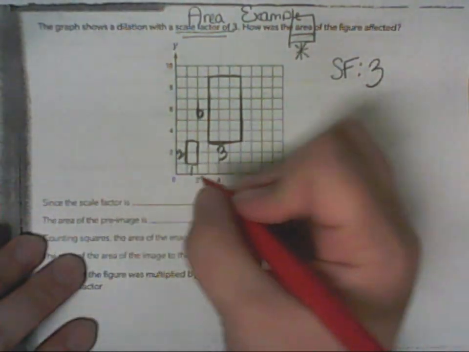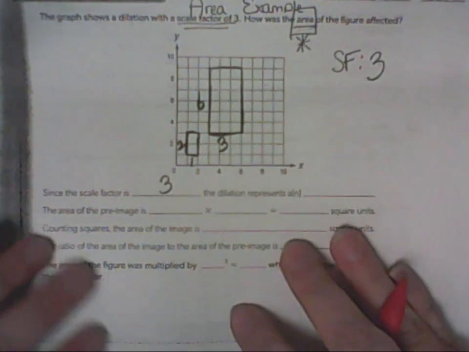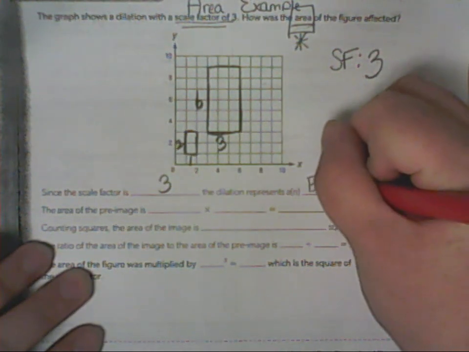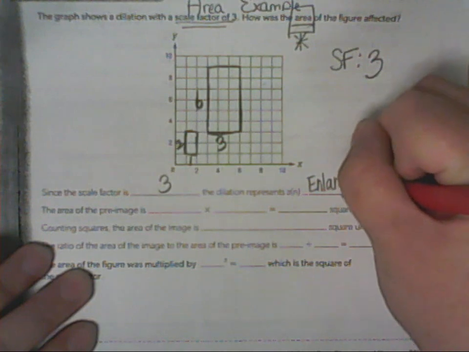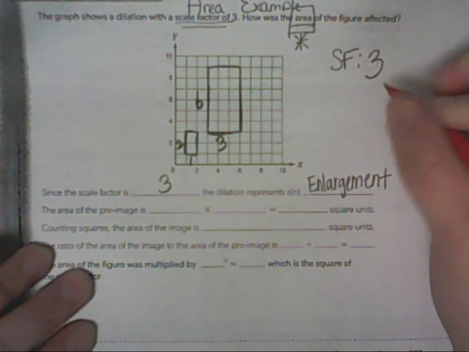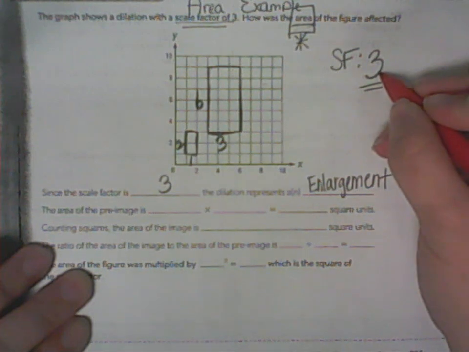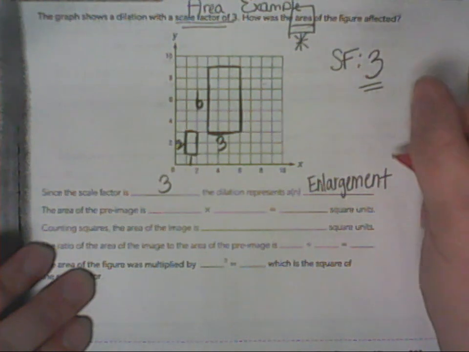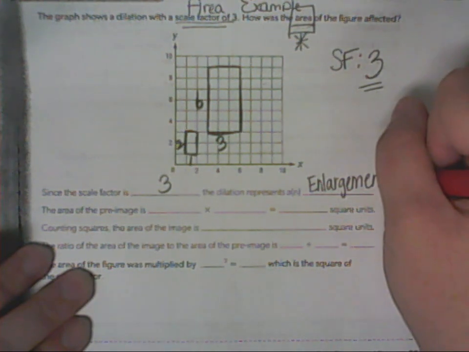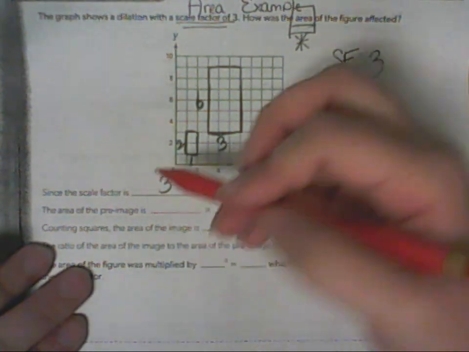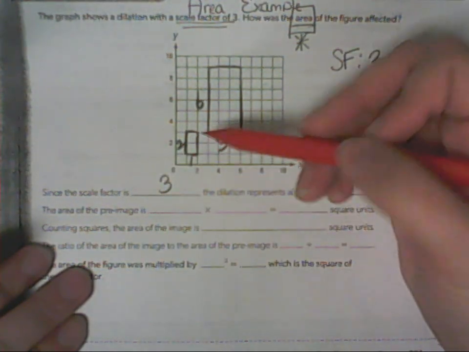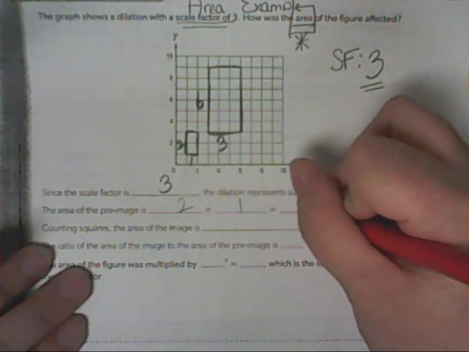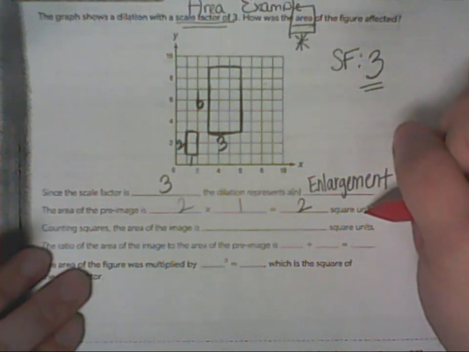So since the scale factor is 3, we know that the dilation represents an enlargement. The reason why we know this is because our scale factor right here is greater than 1. If it's greater than 1, we have an enlargement. If it's less than 1, we have a reduction. Let's keep learning. The area of the pre-image, that's this one right here, is 2 by 1. So what is the area of this rectangle? 2 times 1 is 2. It is 2 square units.